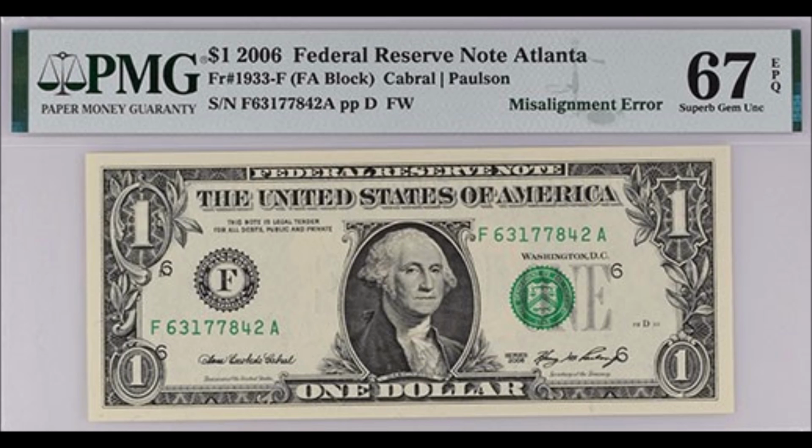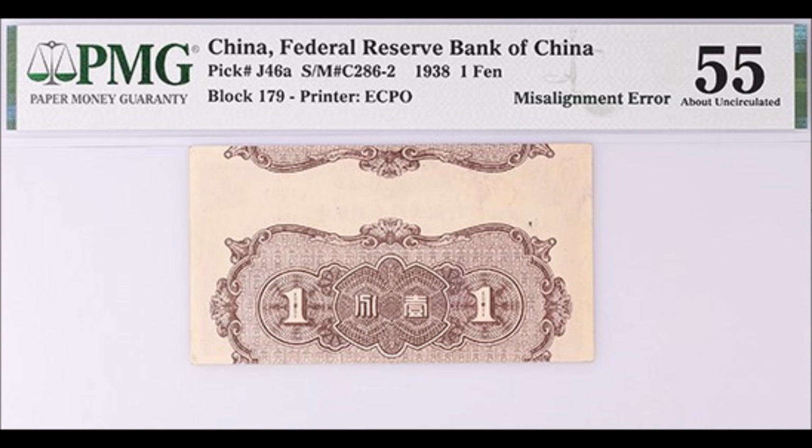An extra note about misalignment errors is that it's not just on US banknotes. For example, take this Chinese 1 Fen note, which shows a misalignment error on the back of the note. This particular note sold at a Stax Bowers auction in October of 2021 for well over $500.